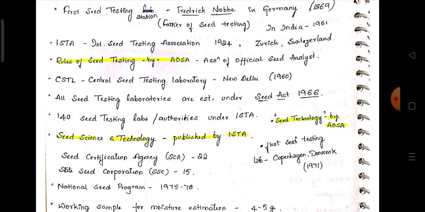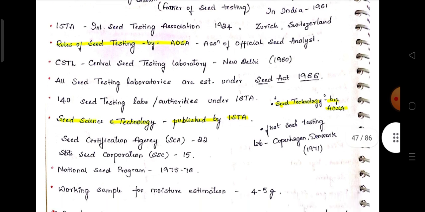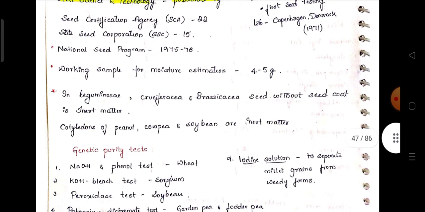First seed testing lab was established at Copenhagen, Denmark. Here, for your convenience, I will repeat it once again. First seed testing station was established in Germany during 1869 by Frederick Nobbe, but first seed testing lab was in Copenhagen, Denmark in 1971. Seed certification agency, these will be changing regularly.